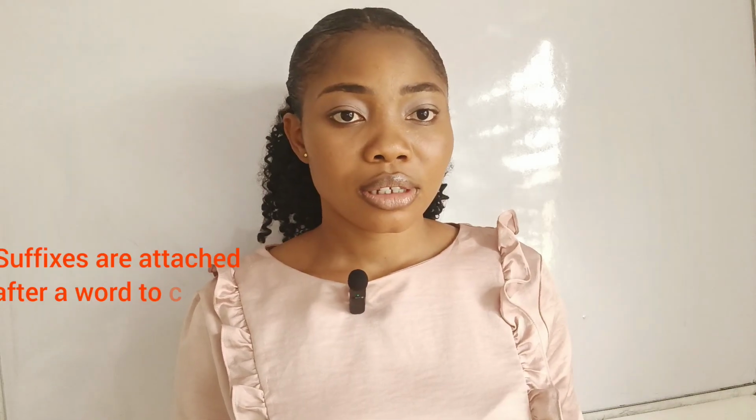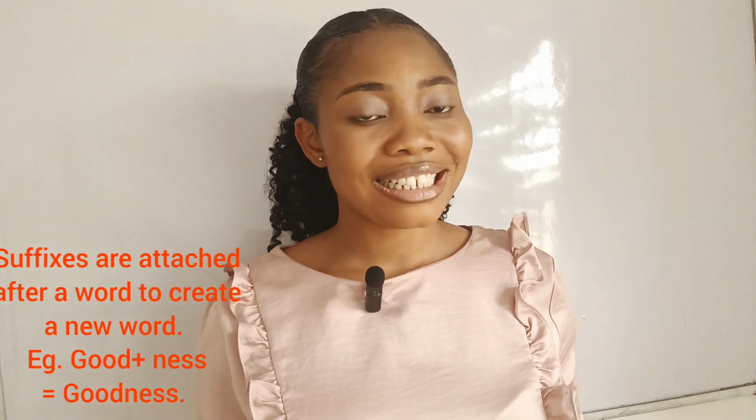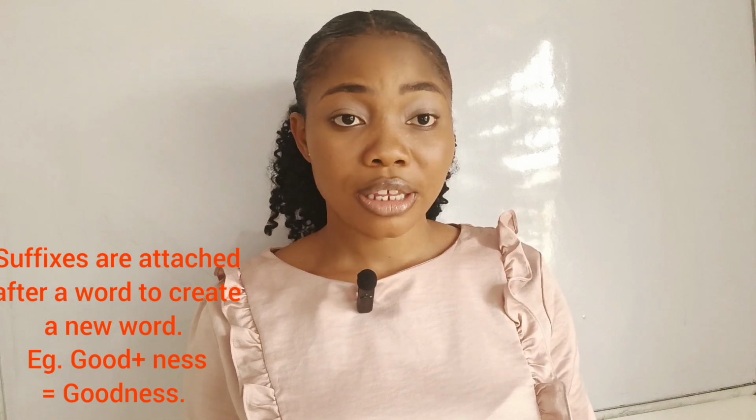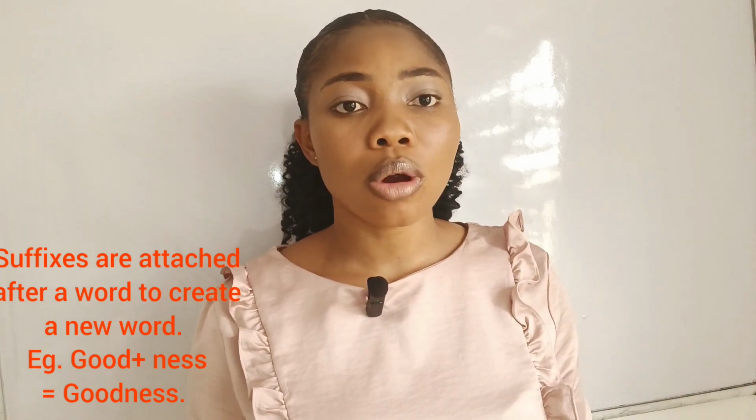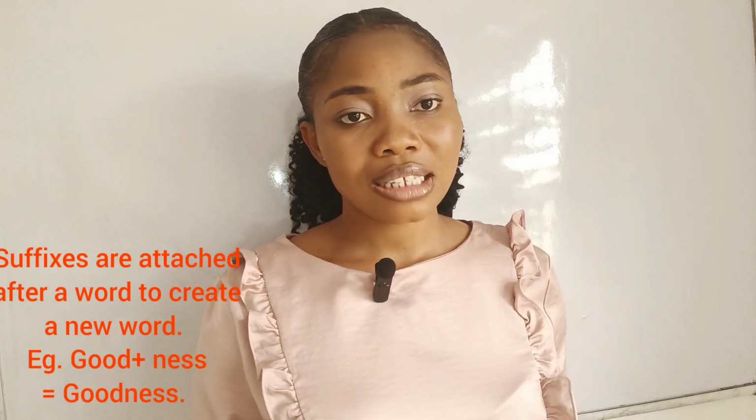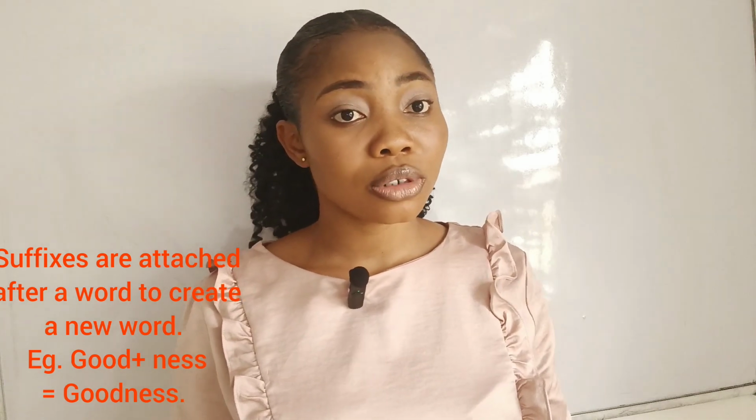Example of suffix: goodness. If you add ness to the end of good, you get a new word called goodness. That ness that you're adding to good to form goodness is called a suffix. Now we see that through derivation we create new words out of existing words by adding prefixes and suffixes.